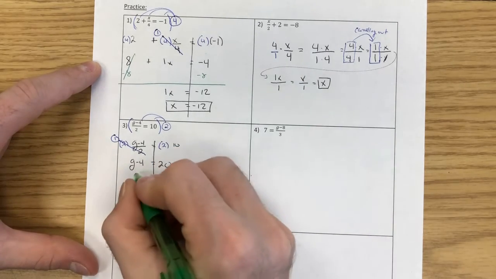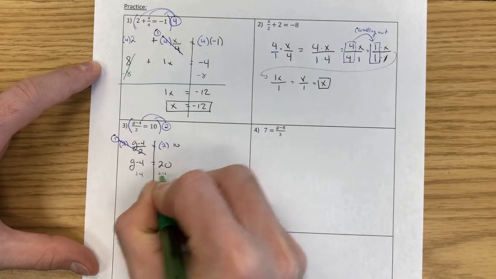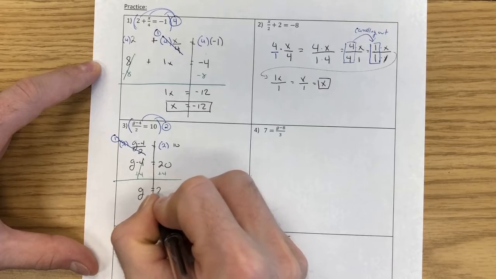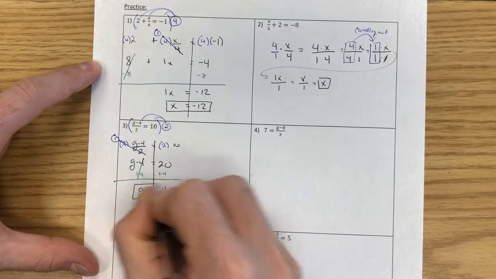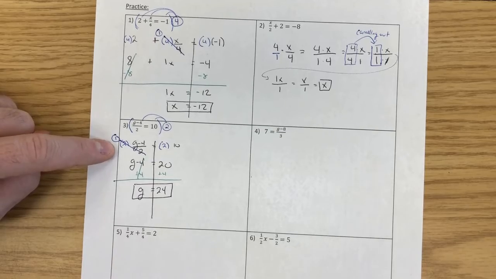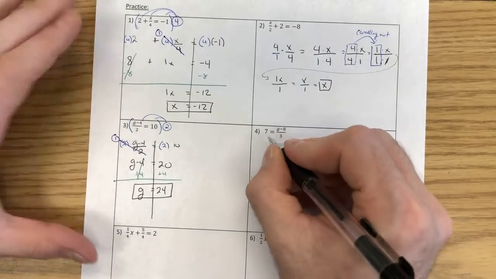From that point, we add our 4, it cancels out, and I'm left with g equals 24. Again, if this is a little confusing, let's work it out the long way.